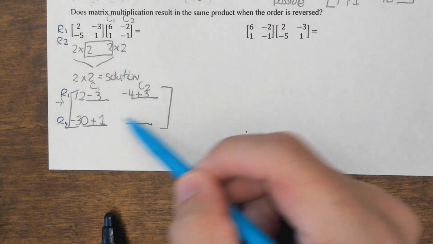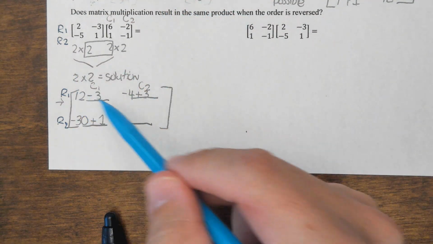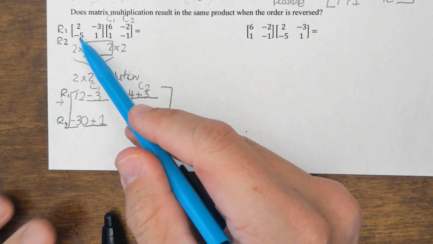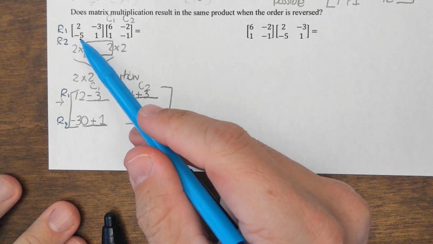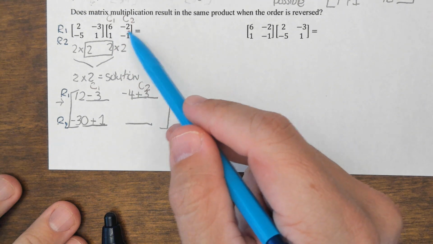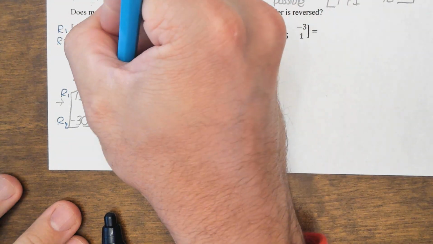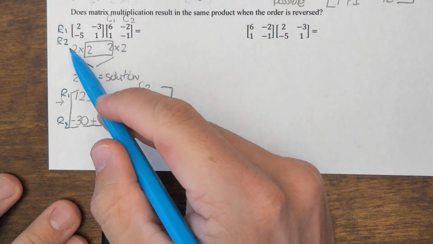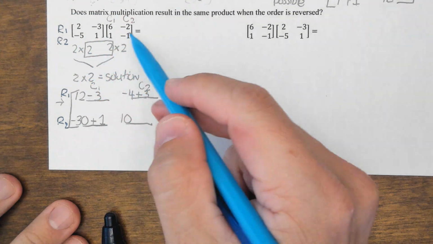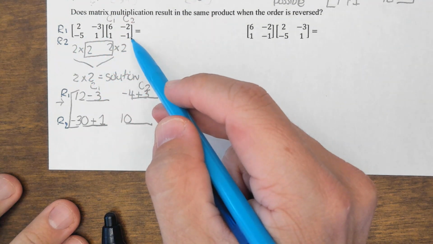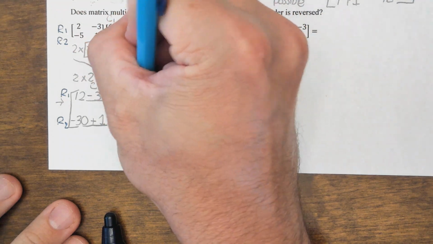So now we're looking at row 2, column 2. So the first element in row 2 times the first element in column 2, negative 5 times negative 2, positive 10. The second element in row 2 times the second element in column 2, so 1 times negative 1, minus 1.